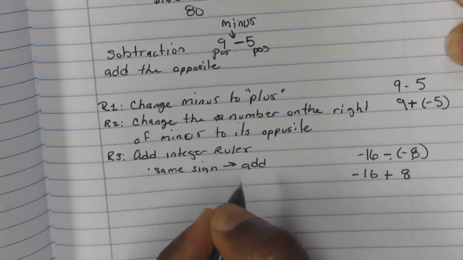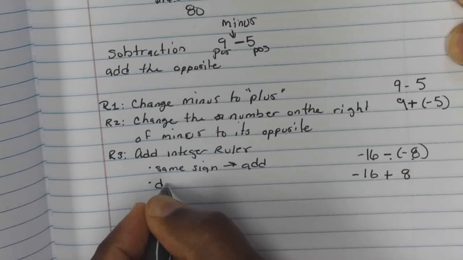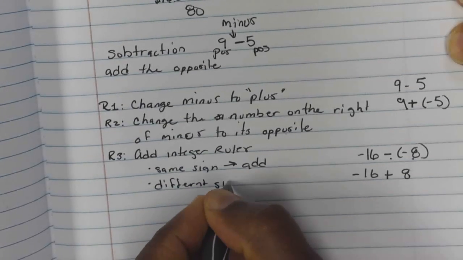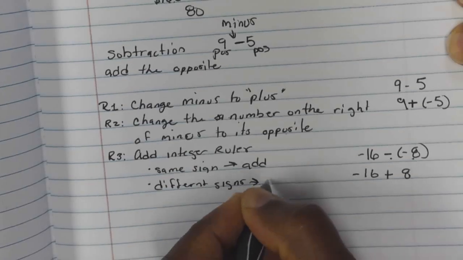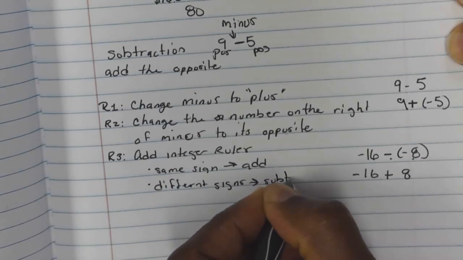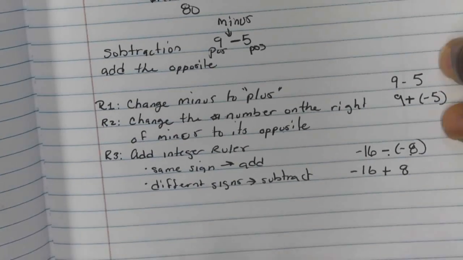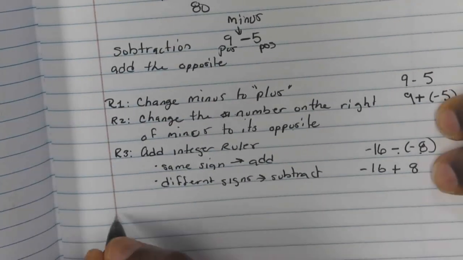Add, yeah, same signs add. And then we say different signs do what? Different signs subtract.